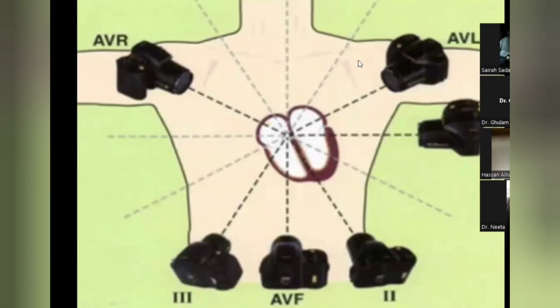Now, let's see here. As I have mentioned, we have a positive deflection in all these leads. In AVL, we have positive. In V1, in lead 1, lead 2, lead 3, AVF, we have a positive deflection, while only in AVR we have a negative deflection. Can anyone among the participants tell me why the R wave is negative?